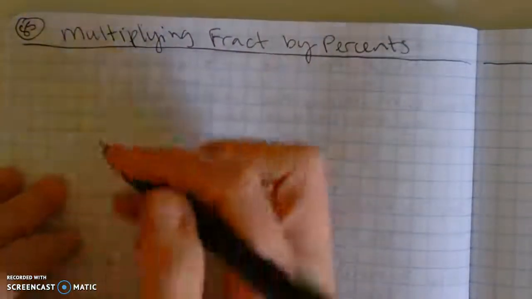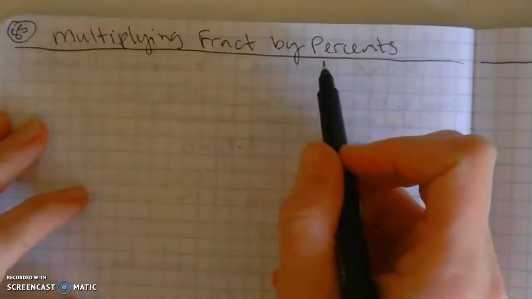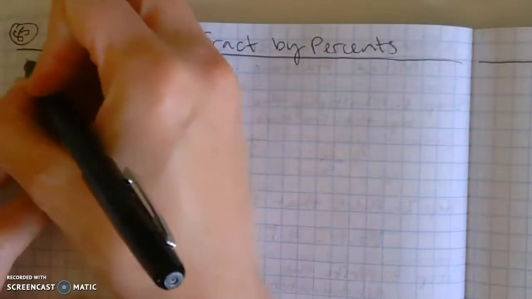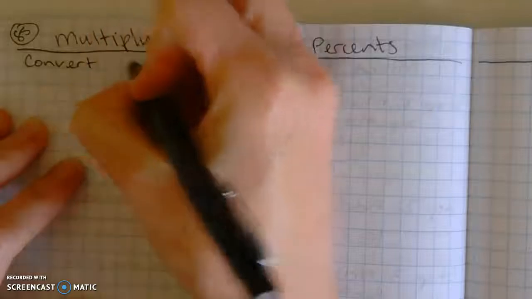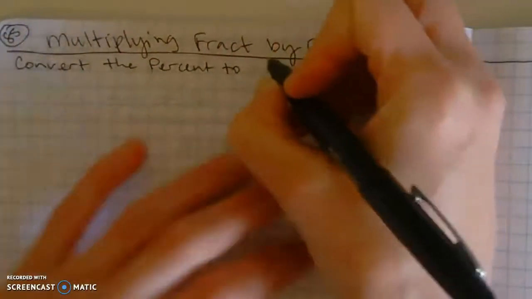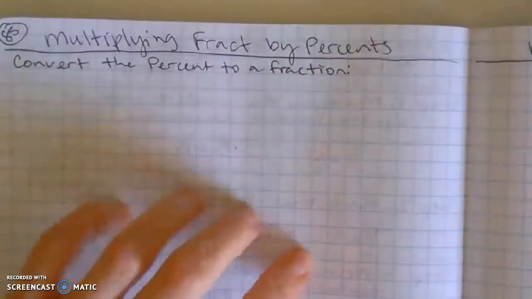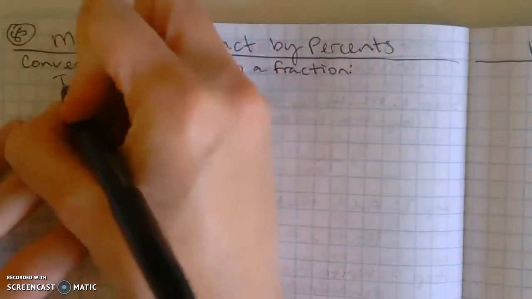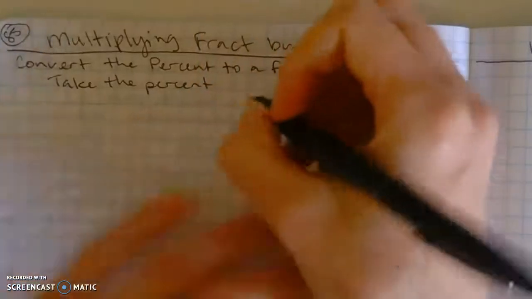Okay, first thing we're going to do when we're talking about multiplying a fraction by a percent, the easiest thing to do is we want to get that percent to a fraction. So we need to convert the percent to a fraction. And the easiest way to do that is to take the percent and put it over 100.